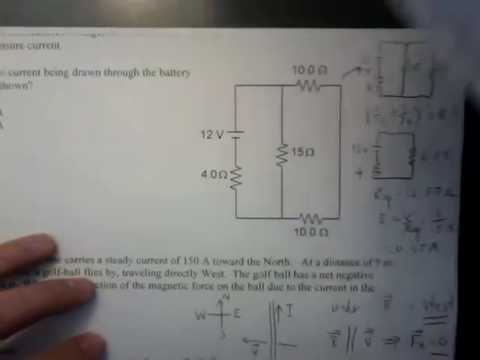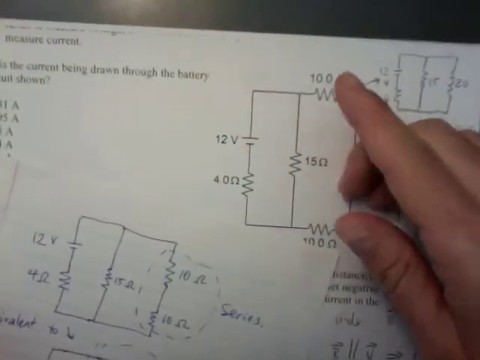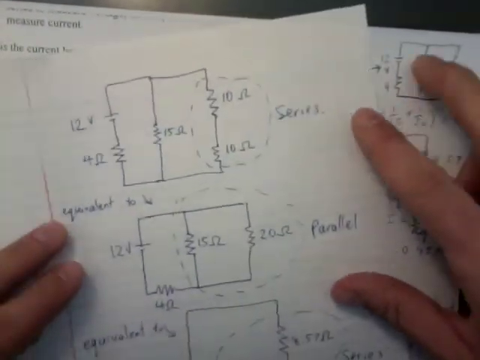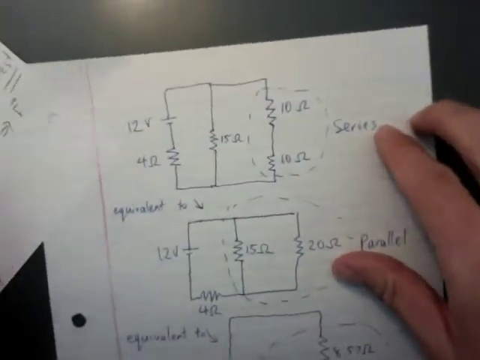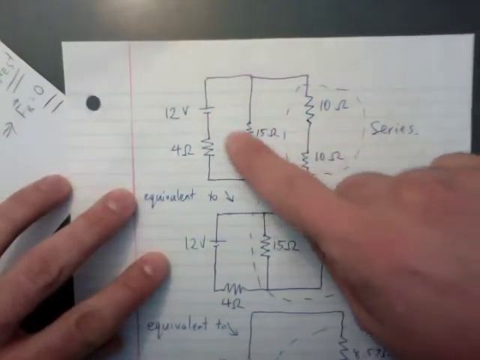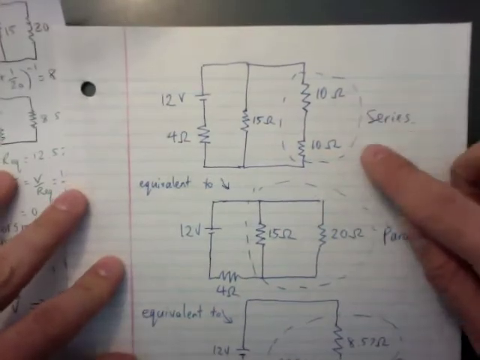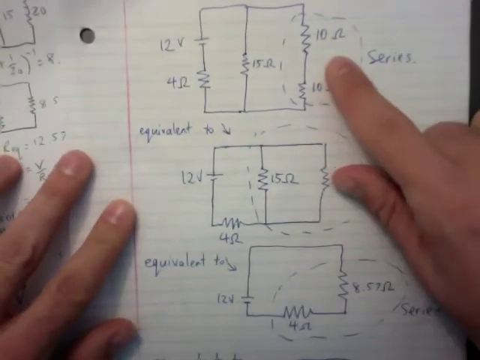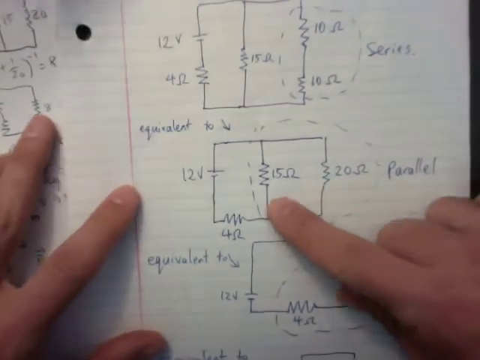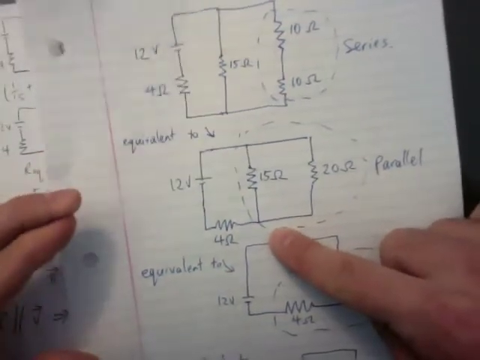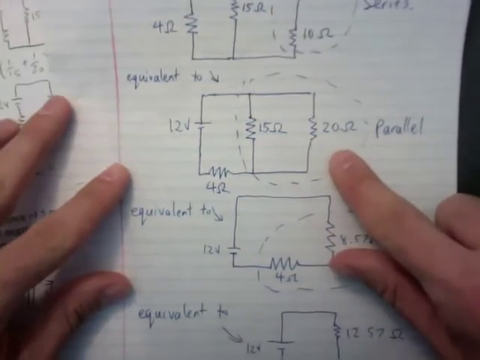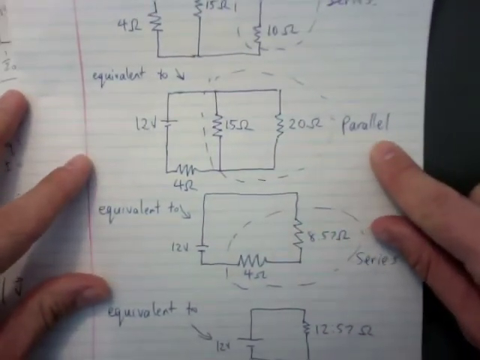So I've redrawn it over here. The first thing to notice is that these two 10-ohm resistors are in series. So you can draw the whole circuit equivalent to this, and you see that 10 plus 10 is 20. So this circuit is equivalent to this circuit. 12-volt battery, there's a 4 ohms over here, and now we have a 15-ohm and a 20-ohm in parallel.